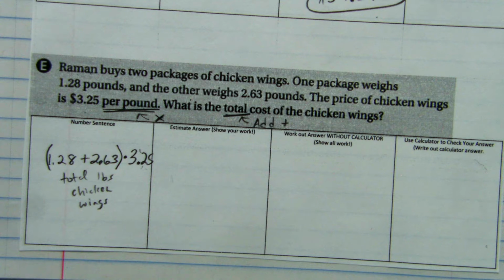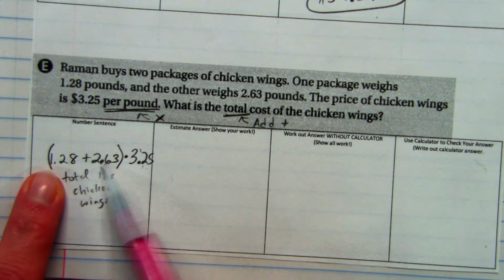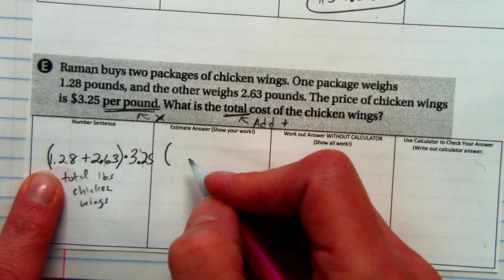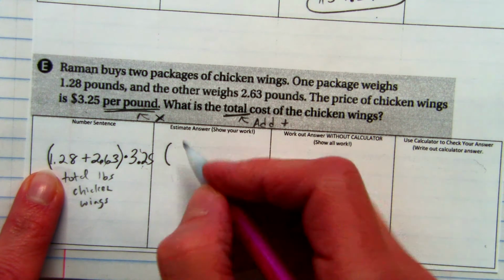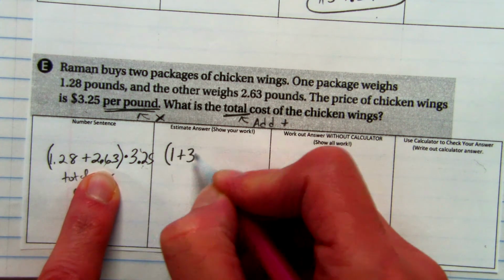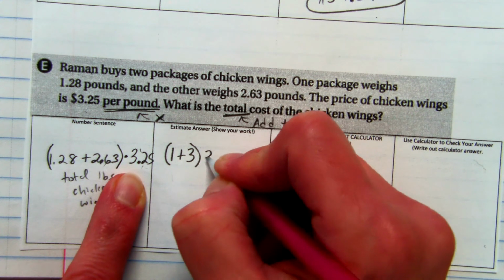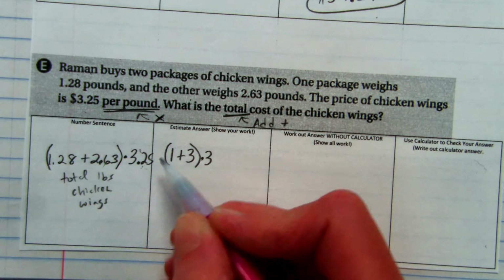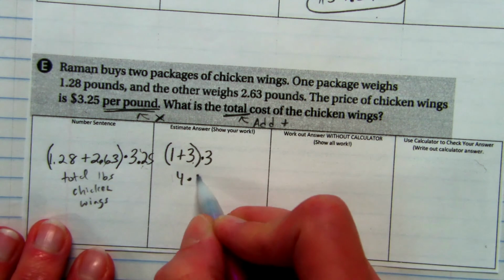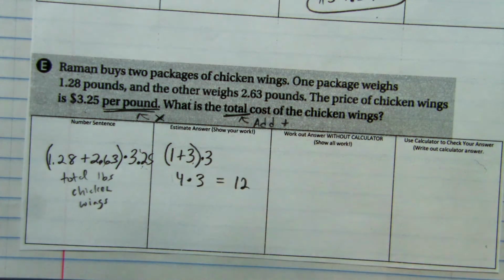Okay, so we're going to estimate. So let's round these off to whole dollars. So in the parentheses, if I round that off, what's that going to look like? Raise your hand if you would like to help me out. Priya. The first one would be what? 1, round that off to $1. The second one would be 3. And then the 3.25 would just round down to 3, right? So I'm going to do 1 plus 3, which is 4, in the parentheses first, and then times 3. So our estimate is around $12.